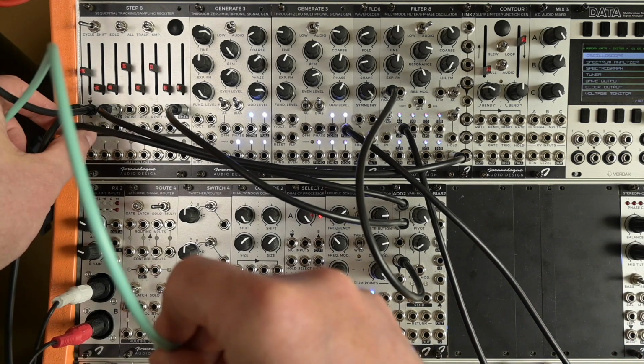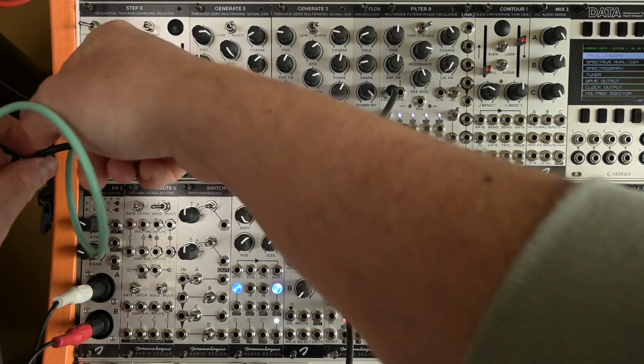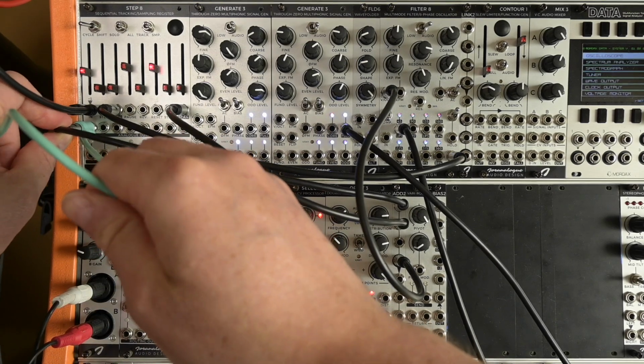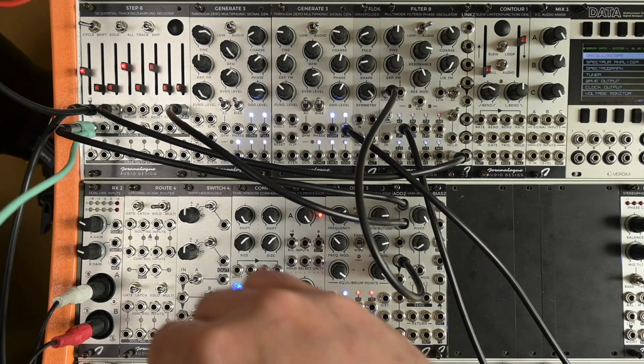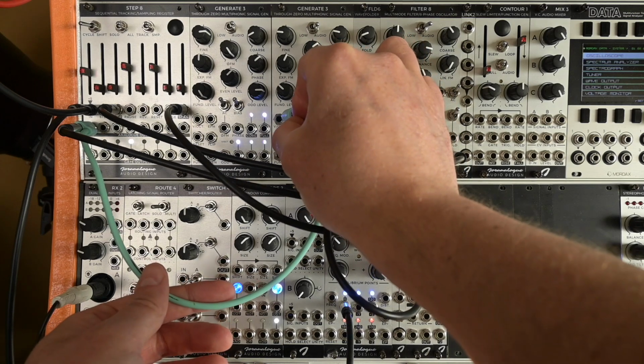So like I said, I now want to use the held voltage of this first step here that I'm now using to transpose my sequence for filter 8. I want to use this as a pitch sequence for my bass.